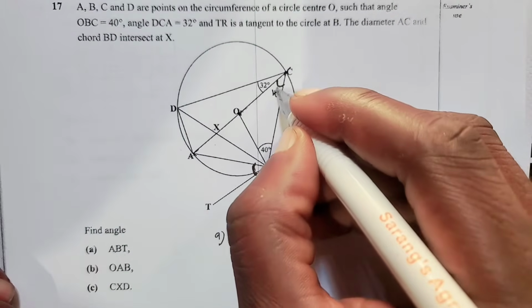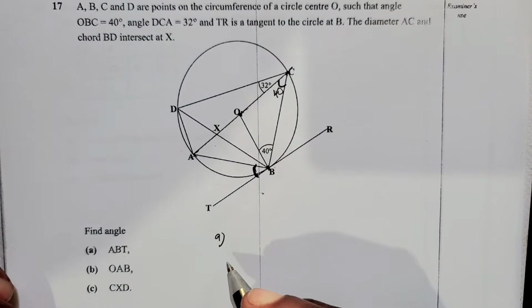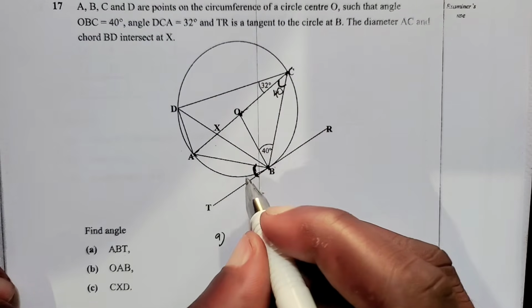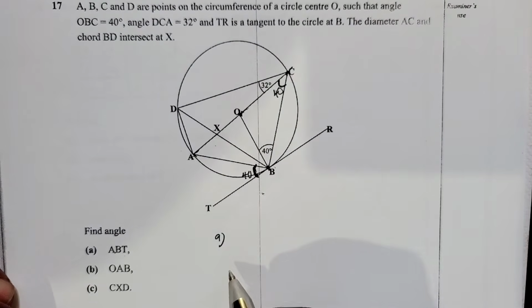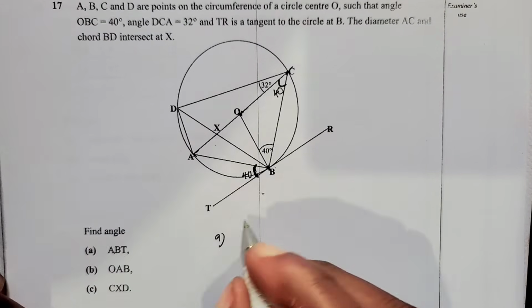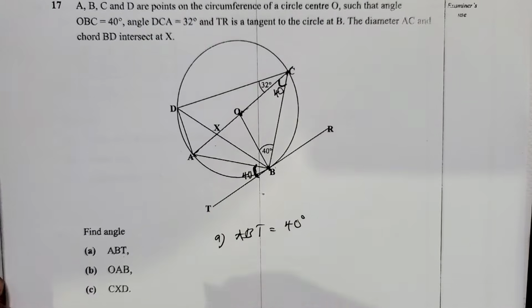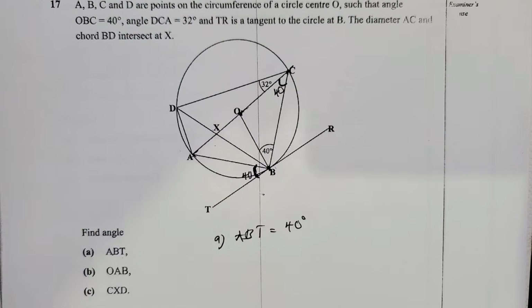So even here is 40. If here is 40, even here is 40. Then the answer ABT is equal to 40 degrees. As simple as that. So it's easy if you know the properties. I hope now you are getting the point.